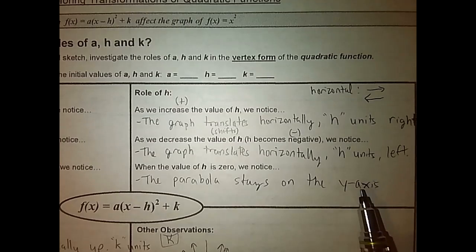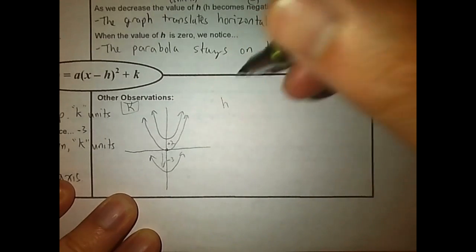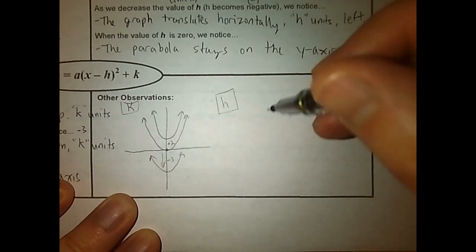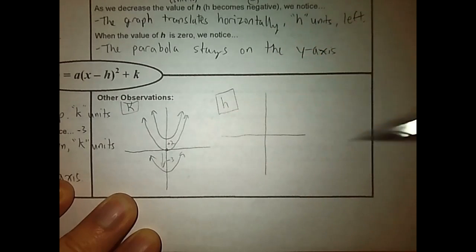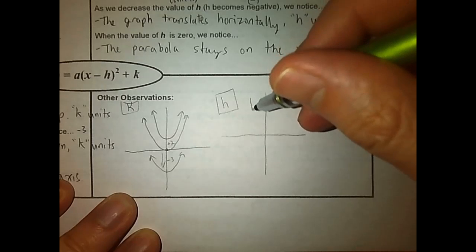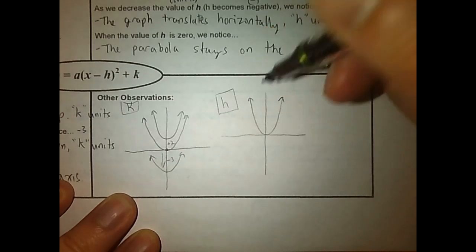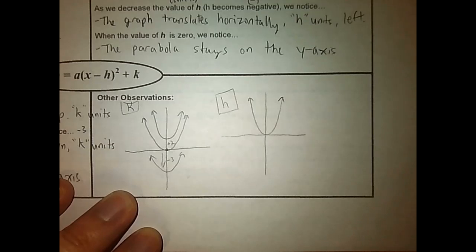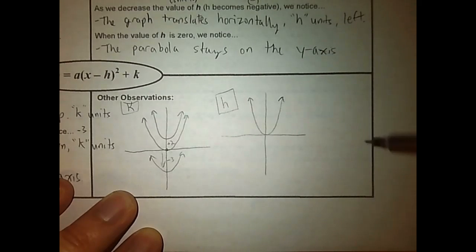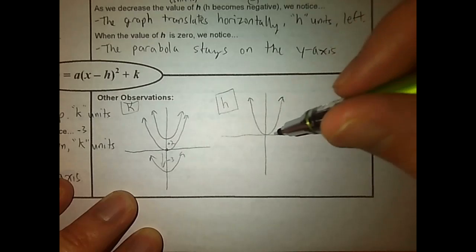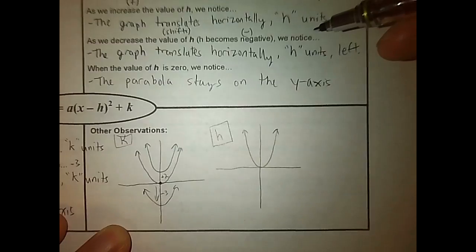So what do we mean by that? Well, let's take a look and make a graph down here. So now we're looking at our h value. So if this is our parent function, our basic graph, and again, we're going to look at this more in detail later. We're going to actually get actual coordinates for our parent function. But our h value, if h is positive, is just going to shift or translate our graph horizontally h units to the right.